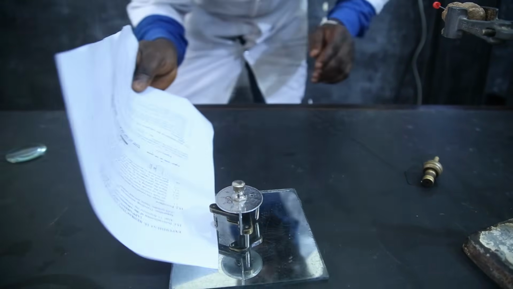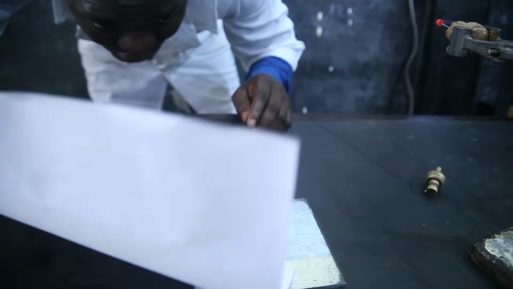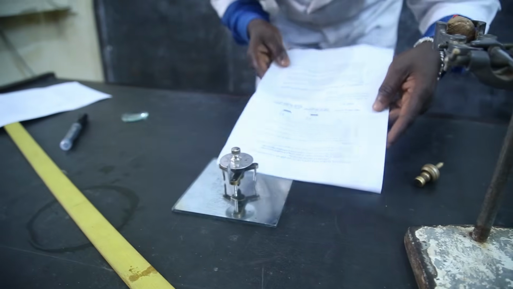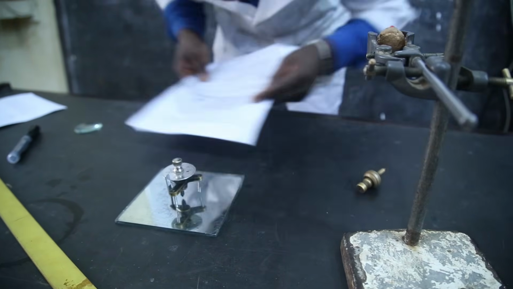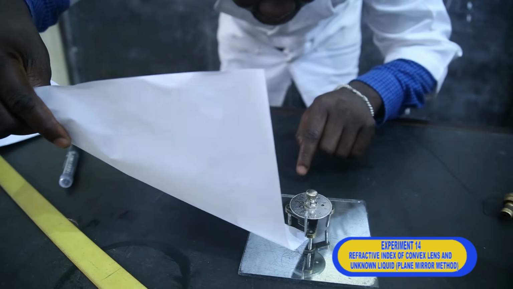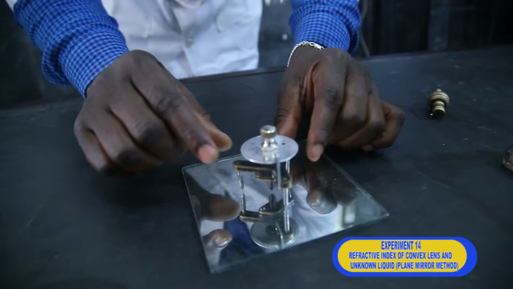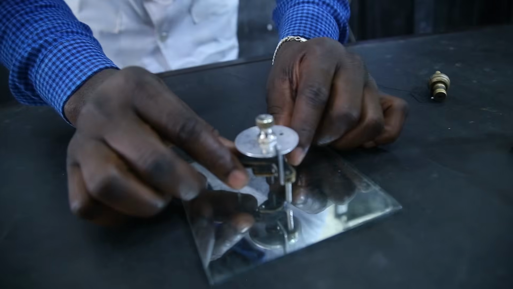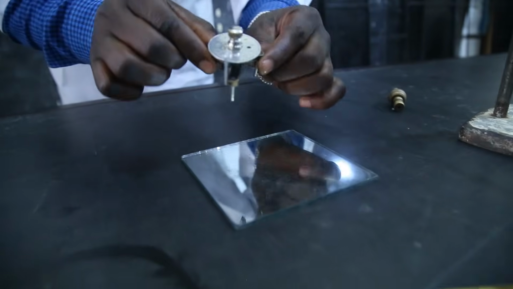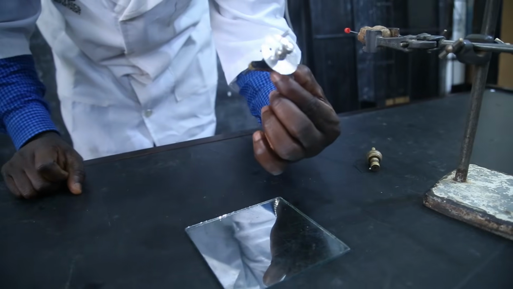So look at what I'm trying to do. You can see that this is not going in. This is also not going in. This is also not going in. Then look at these two. Okay, can you see? So it means that all the 4 legs of the spherometer have actually touched the surface of the plane mirror. So what do we do next? What you do next is you will now measure your T1.